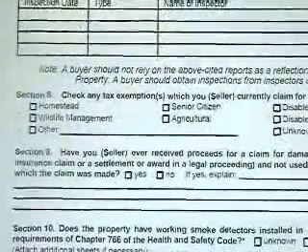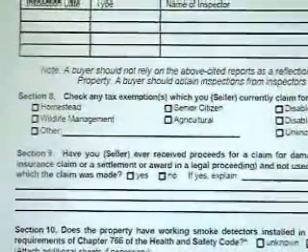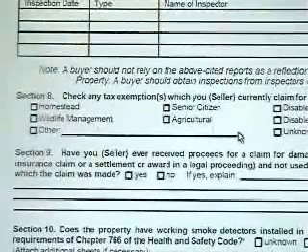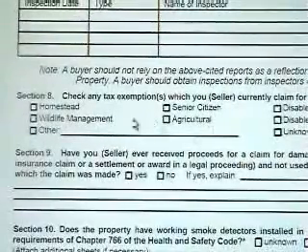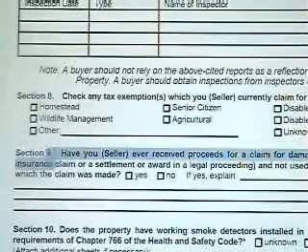Once that is completed, we go to section 8. This basically asks you what is the tax exemption on this particular property. Is it a homestead? Is it a wildlife management, senior citizen, agricultural, other, and so on. Just check one of those boxes which applies to you, and then move on to section number 9.